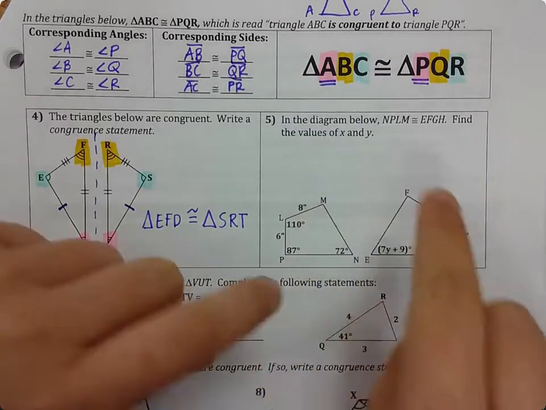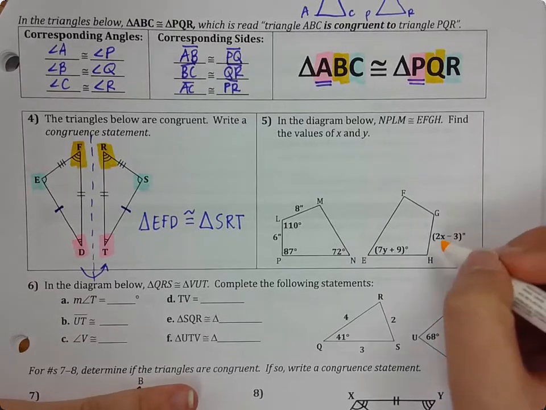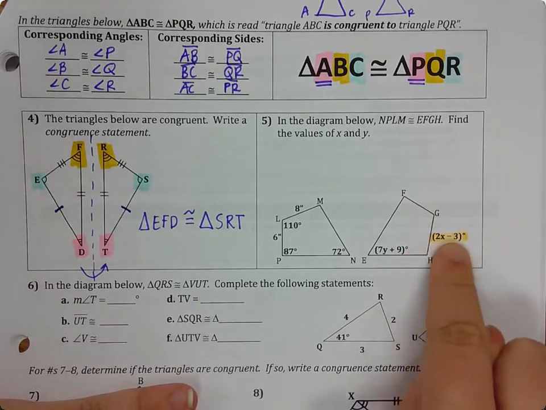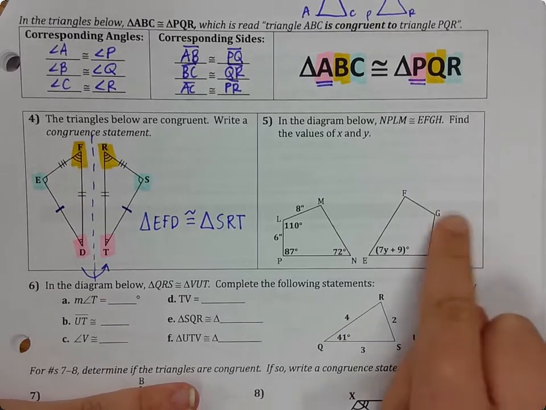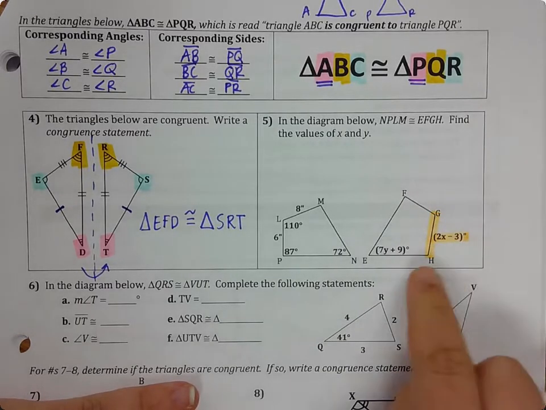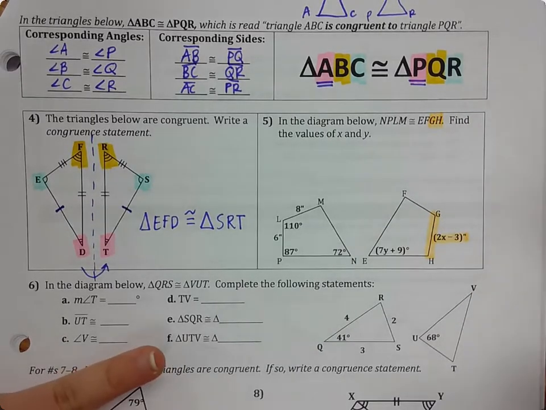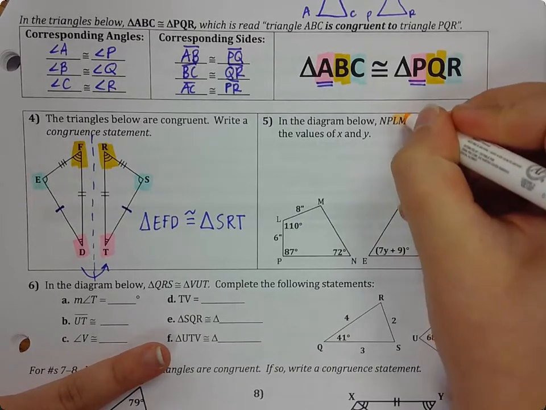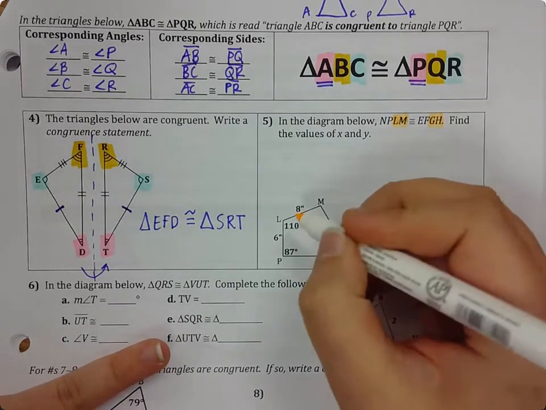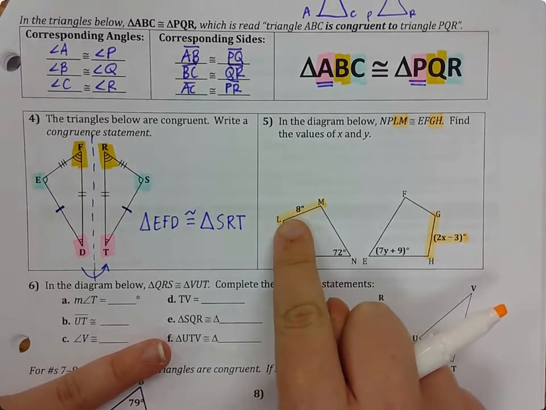So we want to find values x and y. So the first thing I want to do is find where x is in my problem. X is in this expression, 2x minus 3, and it's this side length from G to H. So in my congruent statement, I have from G to H matches up with L to M. So I'm going to highlight from L to M on my first figure as well.